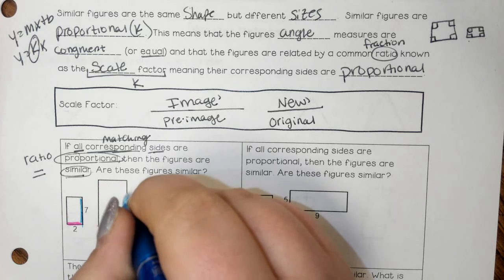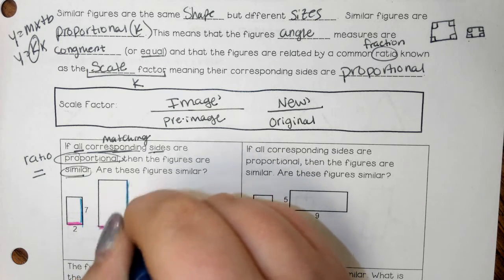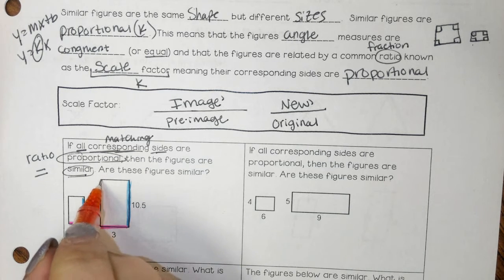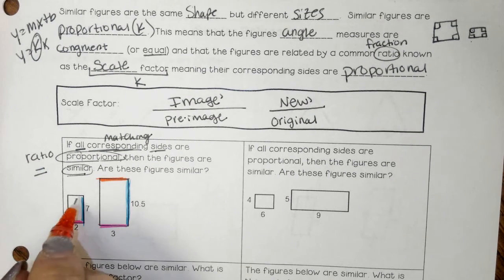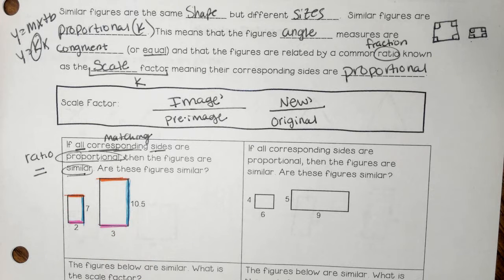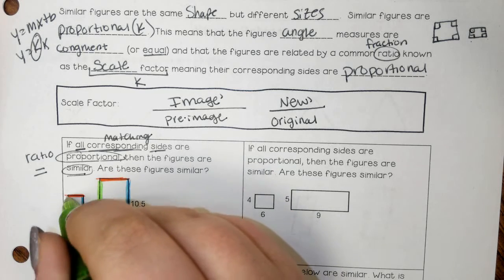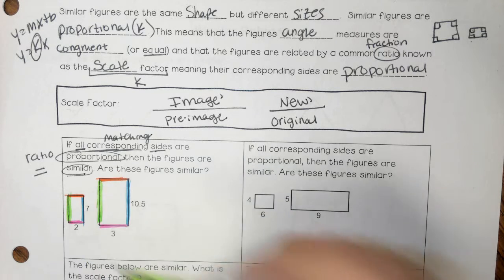Seven corresponds with 10.5. I'm going to go ahead and talk about this top side length corresponds with the smaller rectangle's top side length, and the green side length corresponds with the left side in the small rectangle as well.